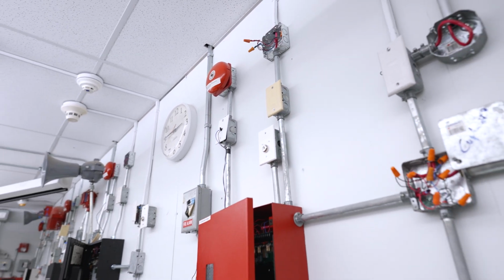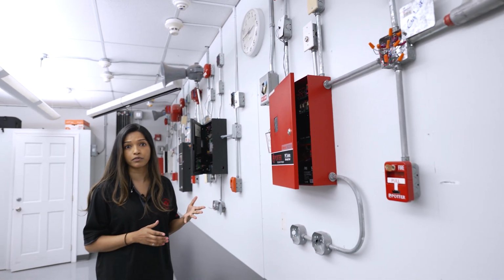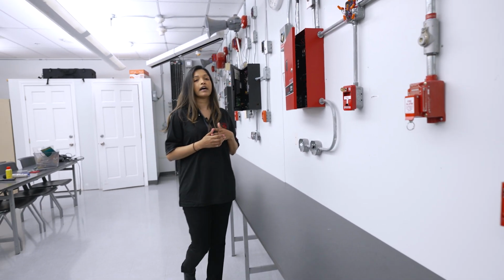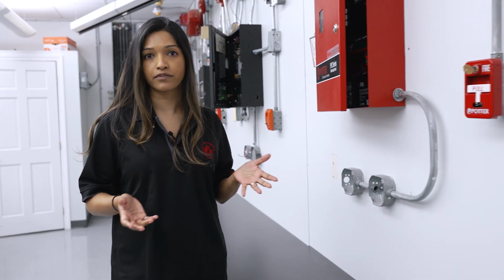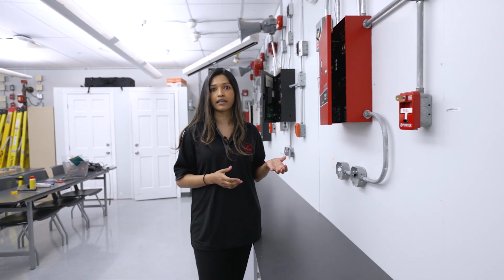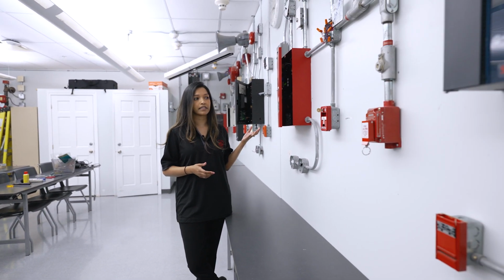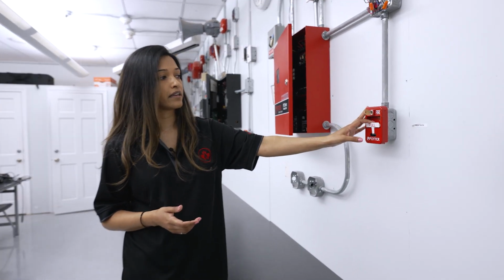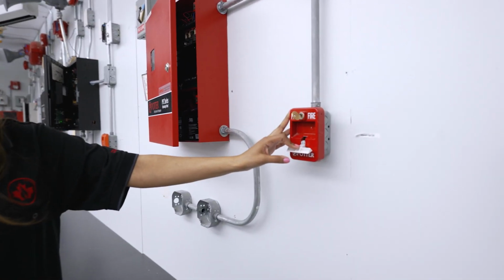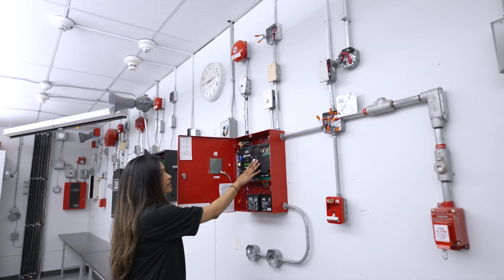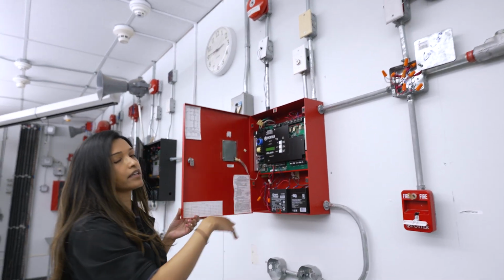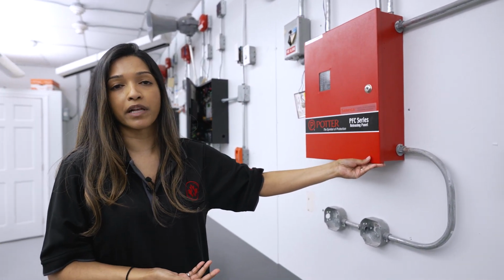We've also got horns and speakers in terms of audible devices, which we'll show you in a little bit. In terms of visual devices, we have a strobe light to identify that the fire alarm has activated. And the main difference between the bell and the horn is the sound that it produces. So with this bell here, if we activate this, you can hear the sound that the bell produces.